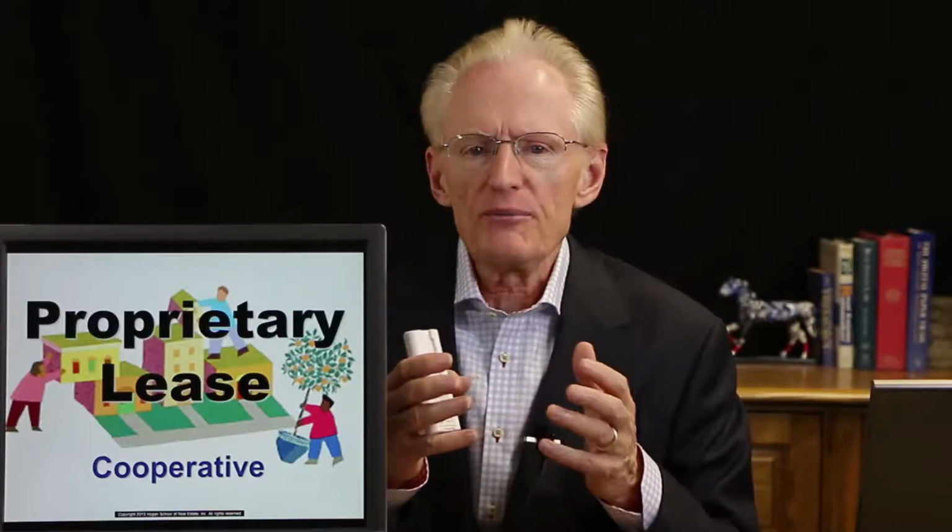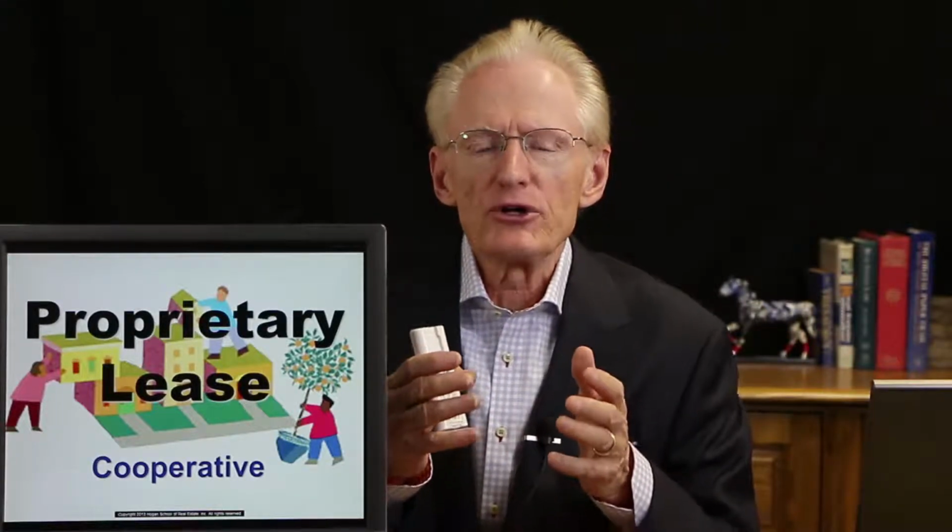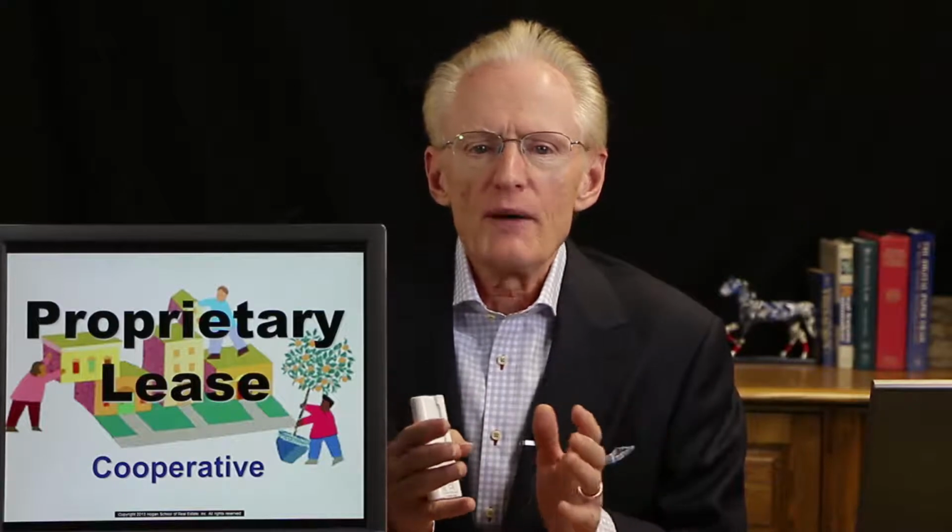Now, we're going to talk about co-ops in another lesson. But right now, let's just say a cooperative apartment building, for example, is an apartment building that is owned by this cooperative association, which is owned by all of the tenants in the building. And by having shares and ownership in that cooperative association, you have the right to rent or lease one of the units in that cooperative building. That type of lease is called a proprietary lease because you're one of the owners of that property as a whole.